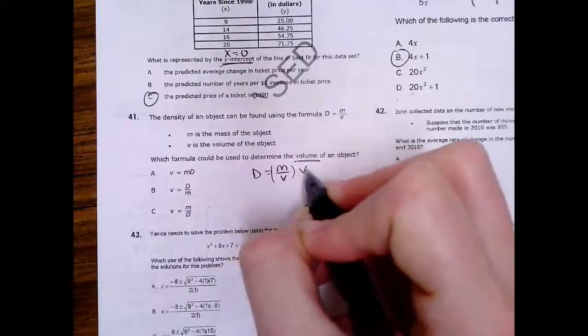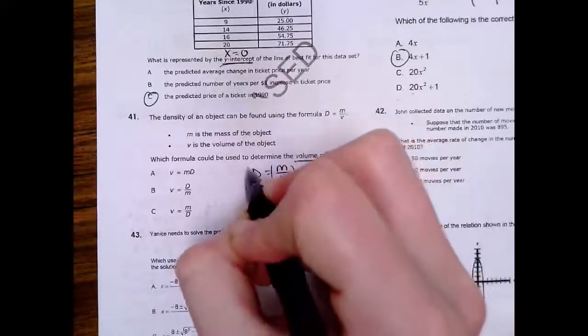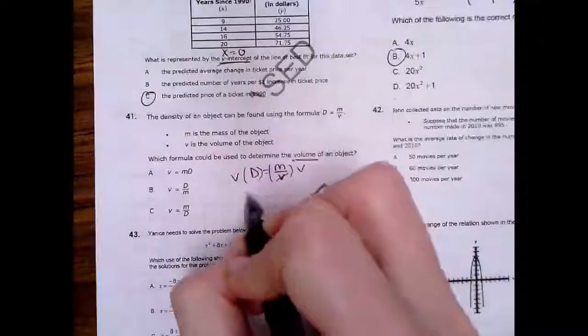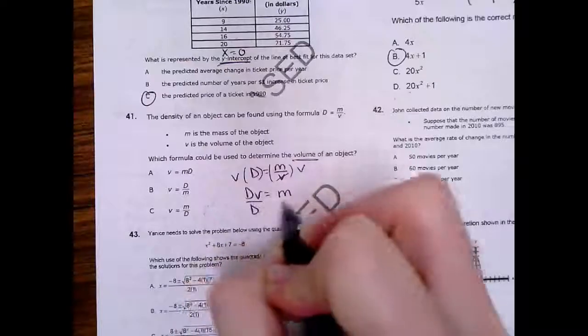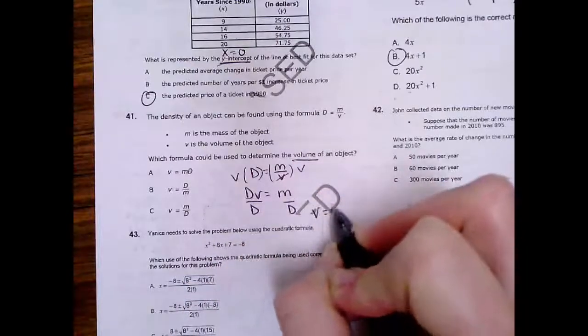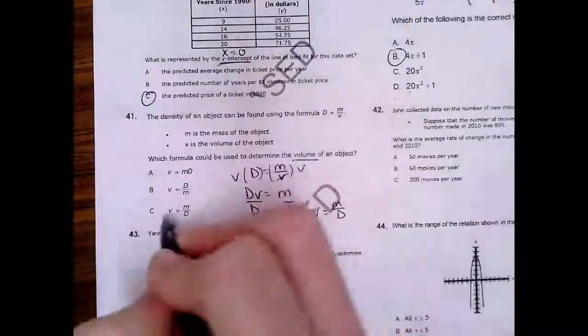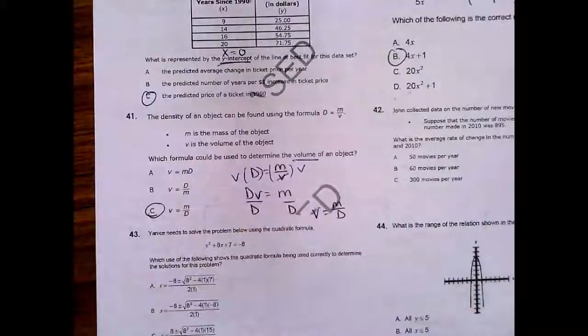If I multiply this side by V, it will go away from the bottom. I also then need to multiply this side by V. So I get dV equals m, but I want to get V, so I divide off D. So V equals m divided by density, mass divided by density. So your answer here is C.